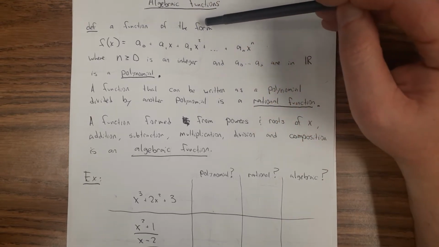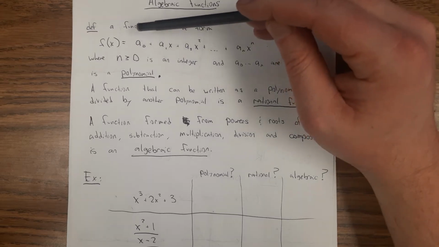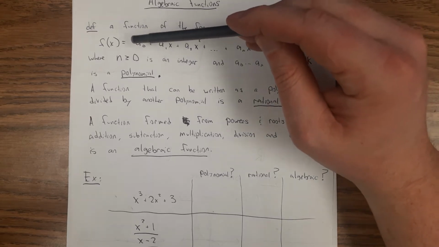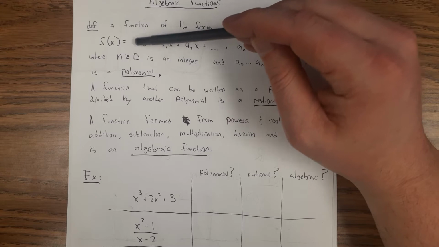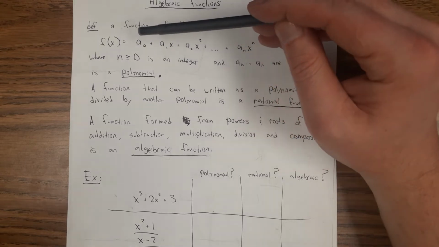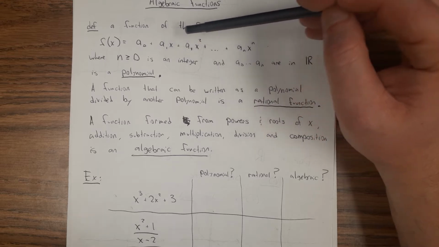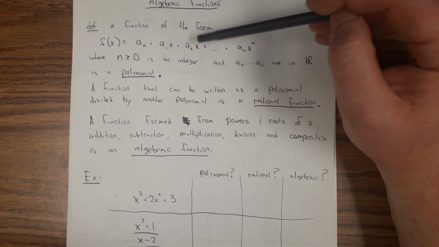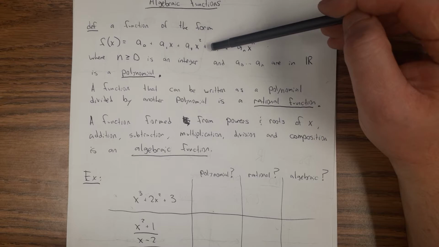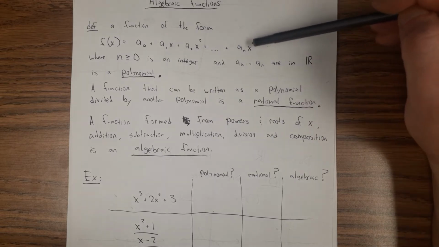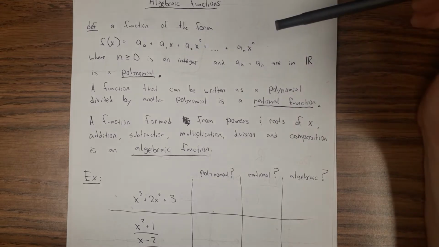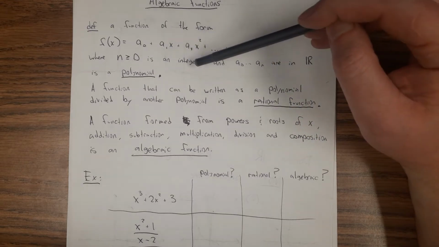So first of all, a polynomial is a function of this form where we have a number, a sub 0, which could be any real number, plus another number times x, plus another number times x squared, plus maybe another number times x cubed, all the way up to, say, x to the n, where n is greater than or equal to 0 and an integer.